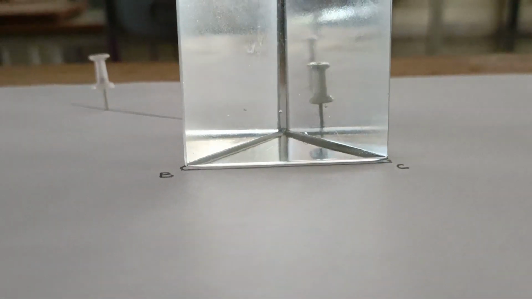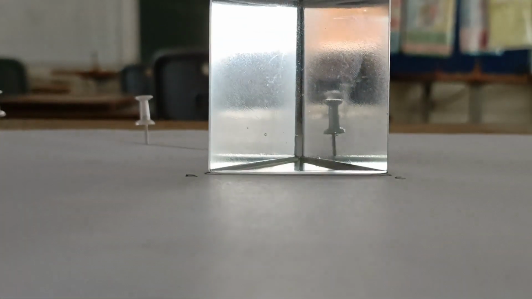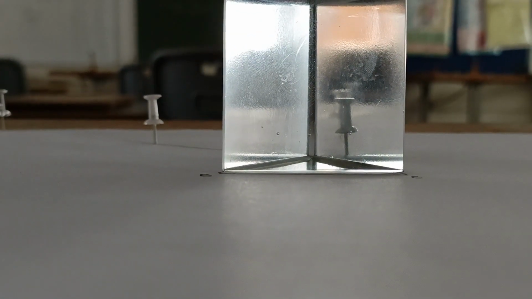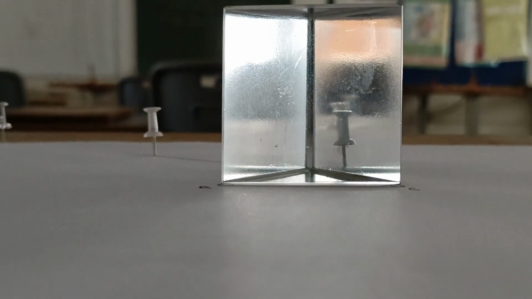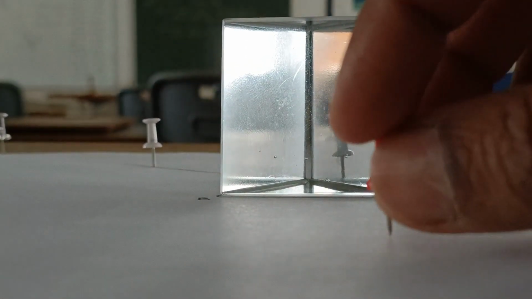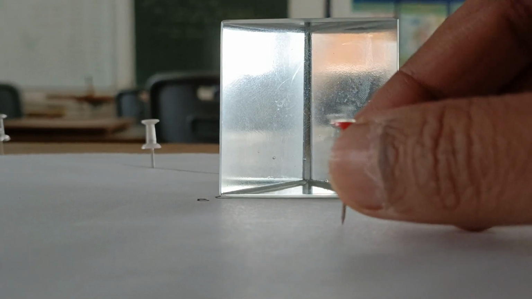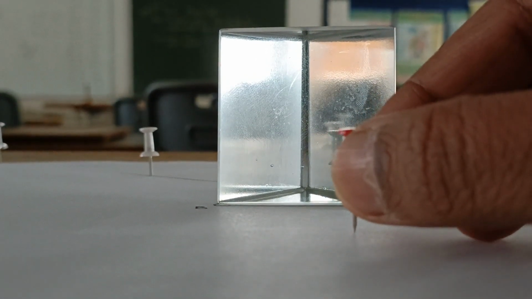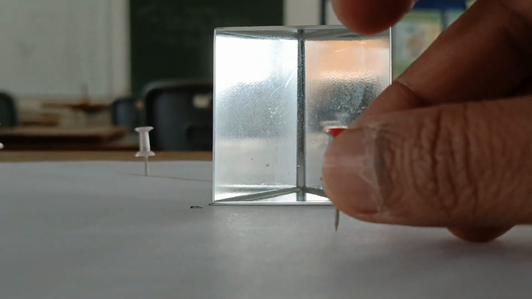Now from surface BC, place another two pins such that all four pins appear to be in a straight line. Please ensure that you close one of your eyes and the eye level should be parallel to the glass slab.